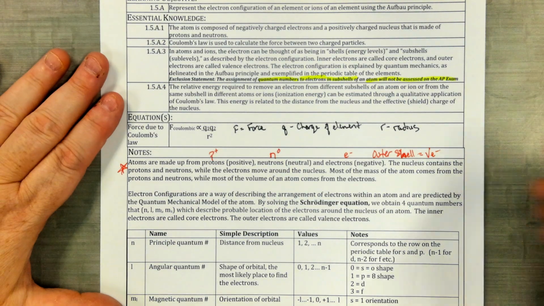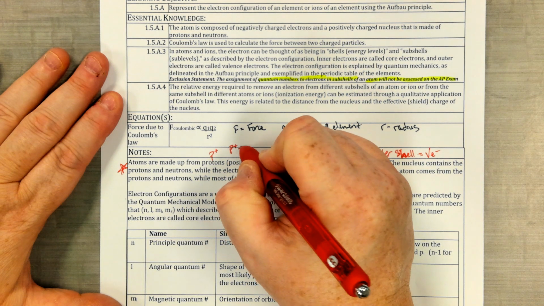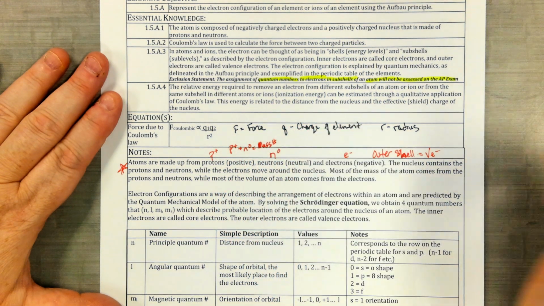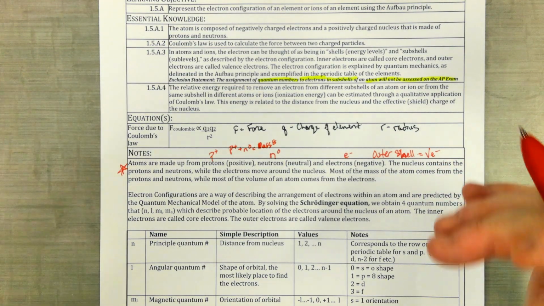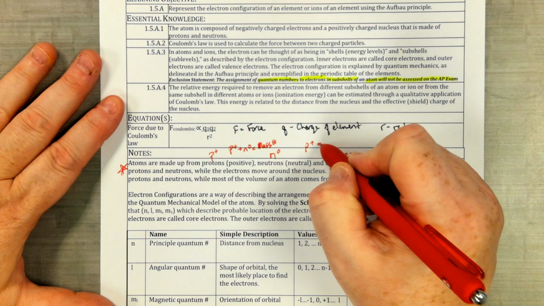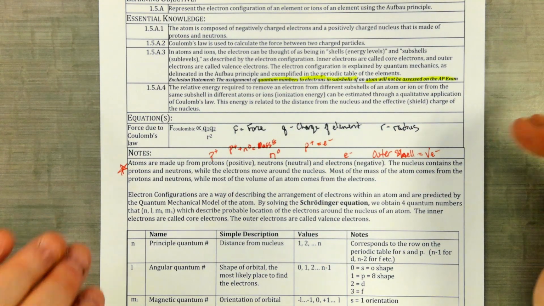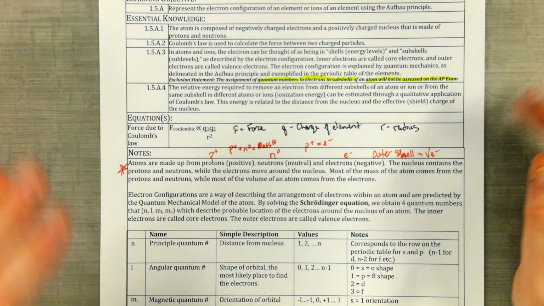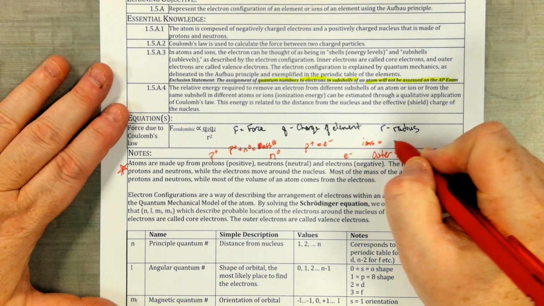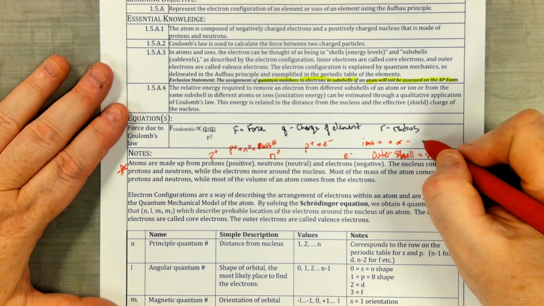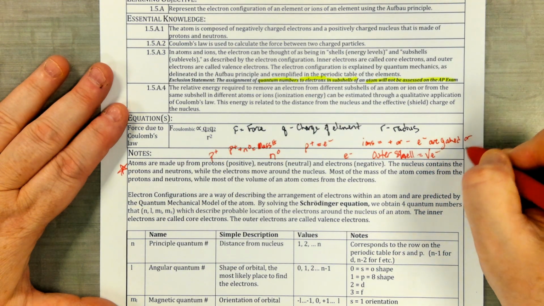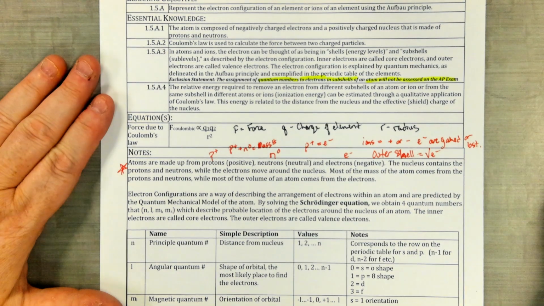You should also remember that if you take protons plus the neutrons, you get a mass number. That's what gives a specific elemental isotope its mass number. Protons should equal the electrons in a chemically neutral element. And ions that are formed can be positive or negative, which means electrons are gained or lost.